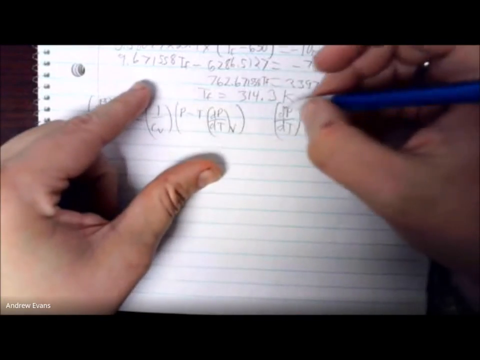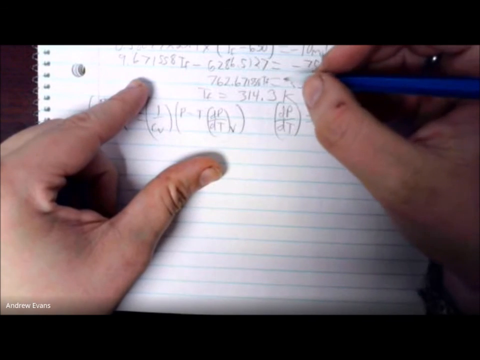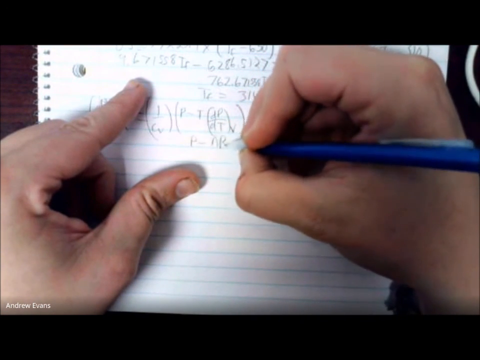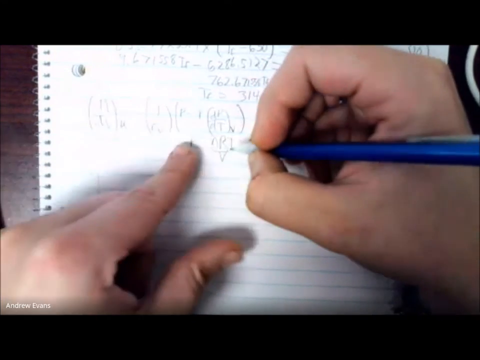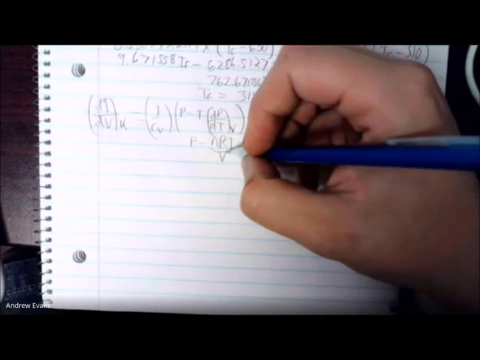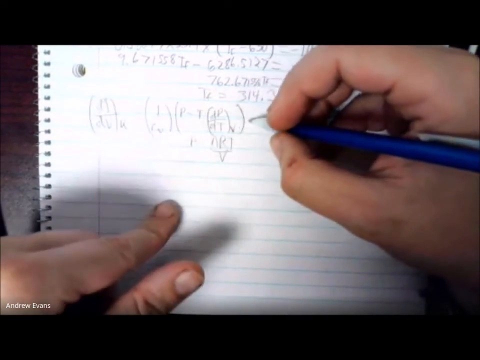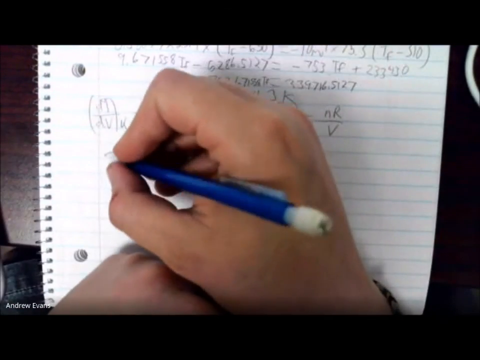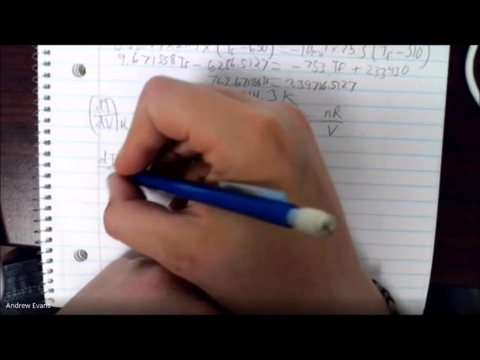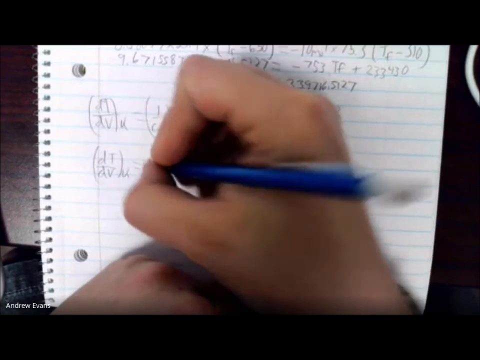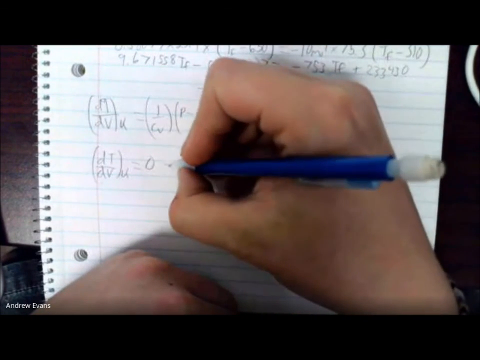Plugging that in, you get nRT over V, P minus nRT over V. Well, what is nRT over V? That is P. P minus P is 0. 0 times 1 over C sub V is 0. Any number times 0 is itself 0 for ideal.